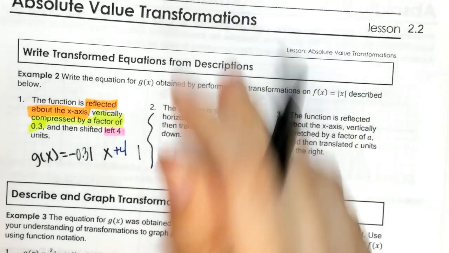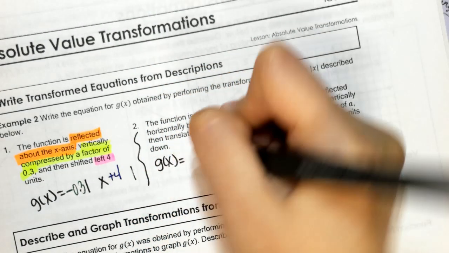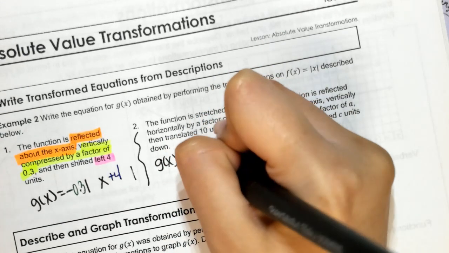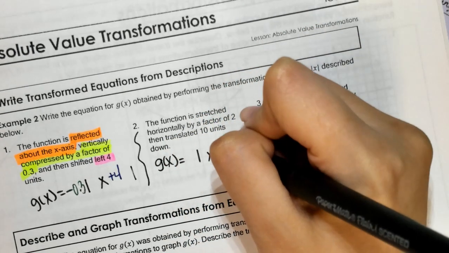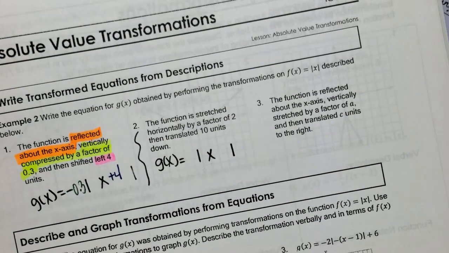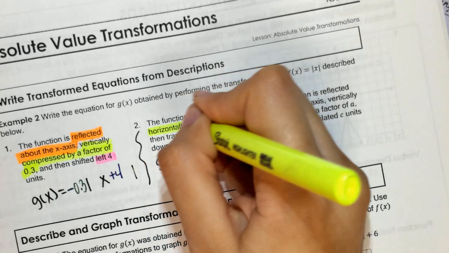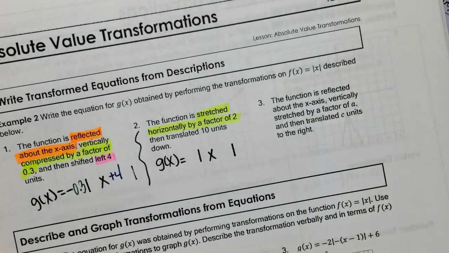Same thing here. I'm going to generally just write g of x, leave space in the front, absolute value, leave a little bit in front of x, absolute value. So let's see what's going on here. The function is stretched horizontally. Anytime I see any horizontal transformation, that means I am inside the parentheses, or inside the absolute value bars.